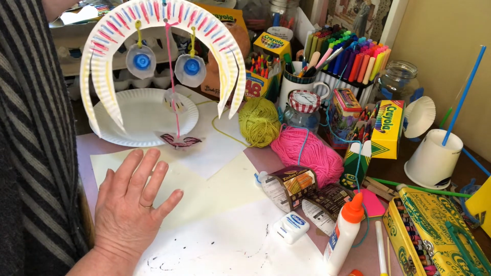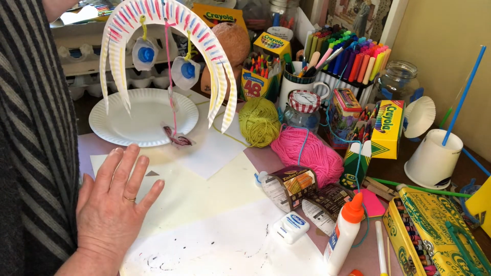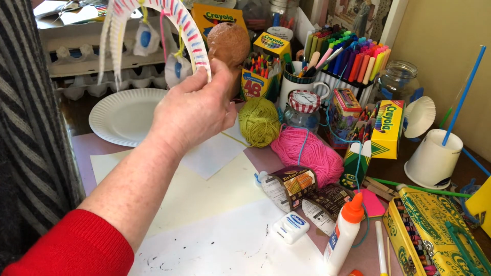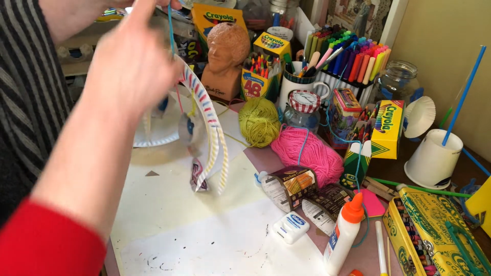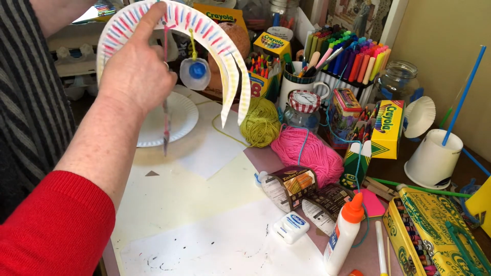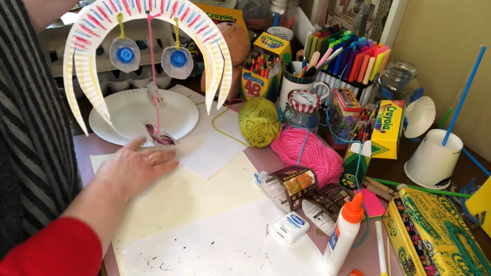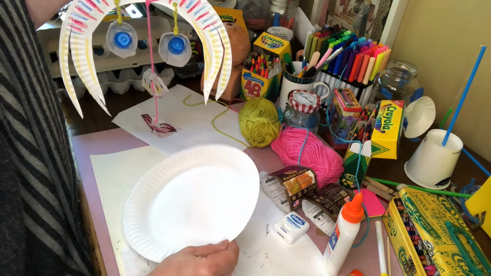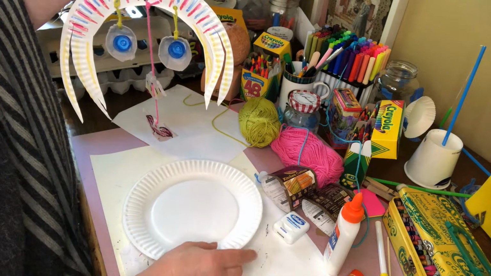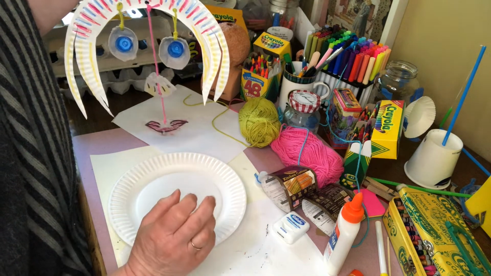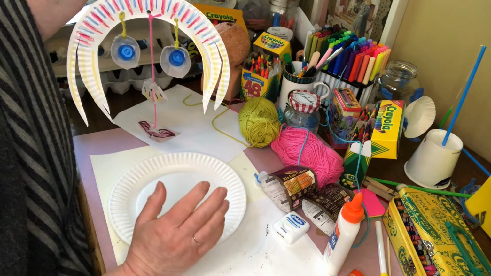So I'm going to walk you through how I put together my mobile. First of all, it needs to be hung from somewhere. So it needs some sort of apparatus that you can have to hang it from. I just happen to have around the house some paper plates, and I decided that a plate looks very much like a face, which was great because he does faces. So I thought, oh, well, that works.